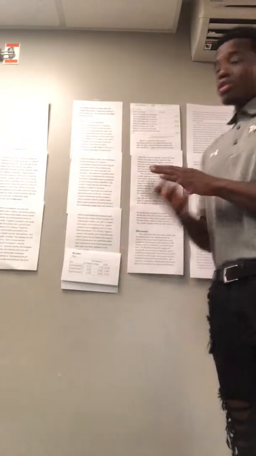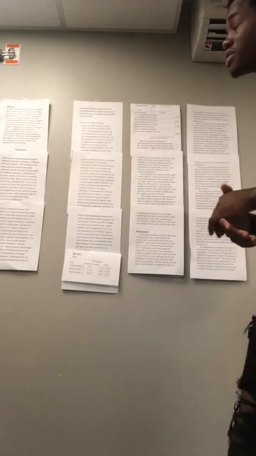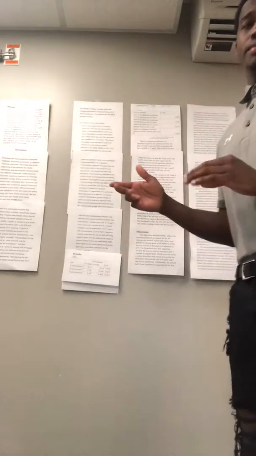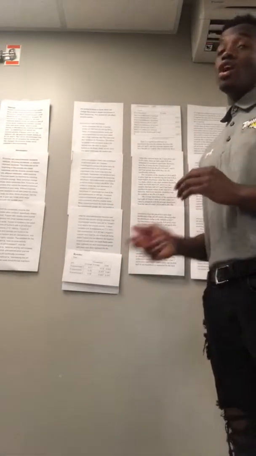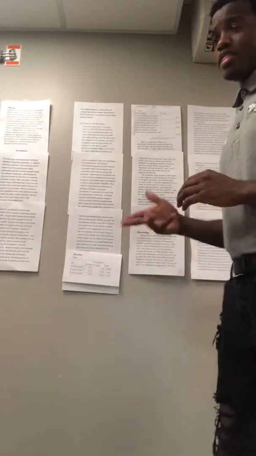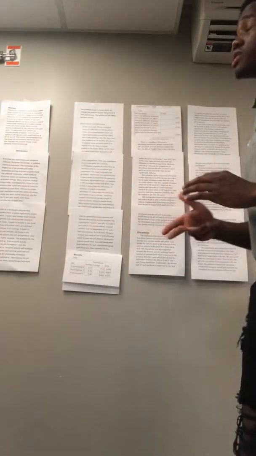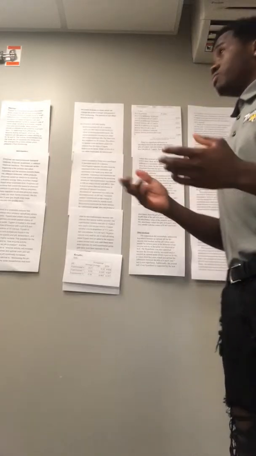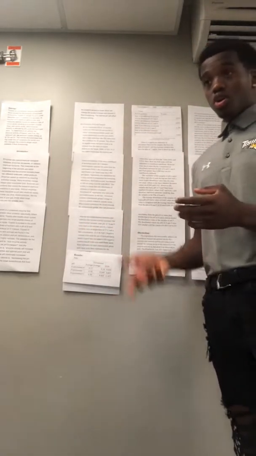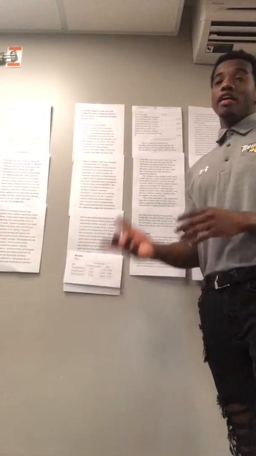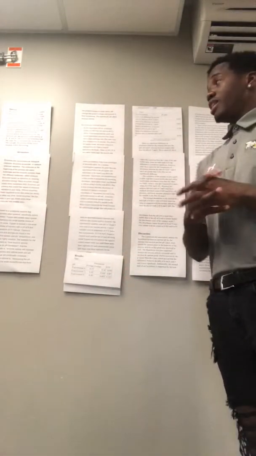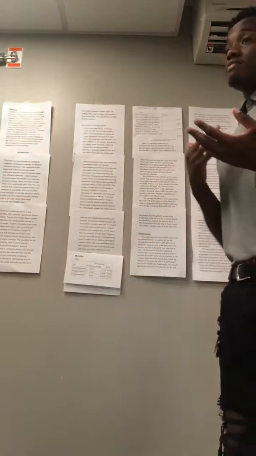Our results showed that there was a significant difference in absorbance between pH 6 and 8, and also between pH 7 and 8. They were considered significant because the p-values for 6 and 8 was 0.31 and for 7 and 8 was 0.34, and those are both less than 0.05. When they're less than 0.05, they have a significant difference.